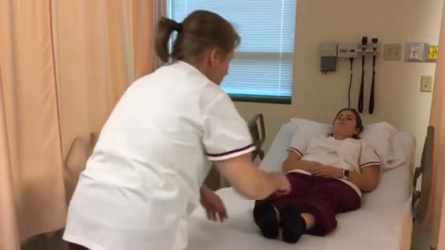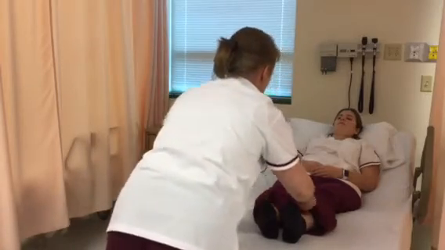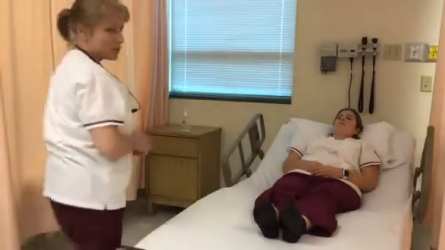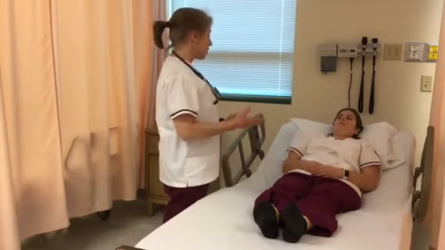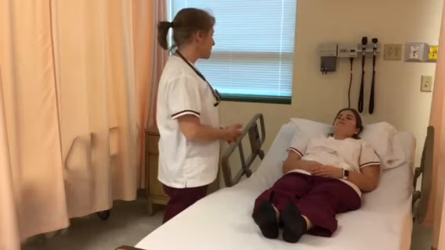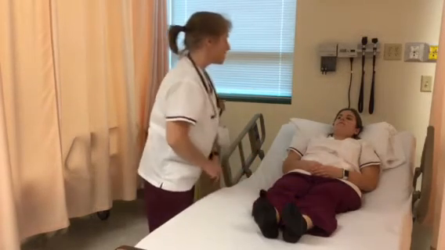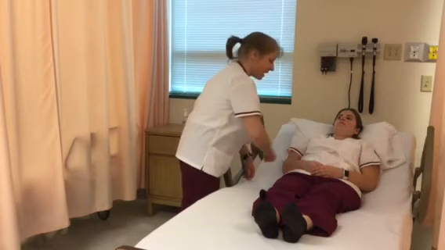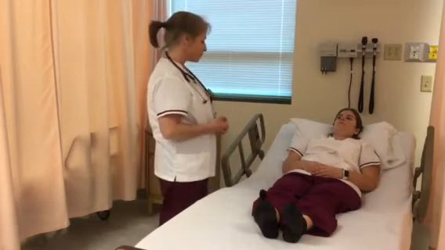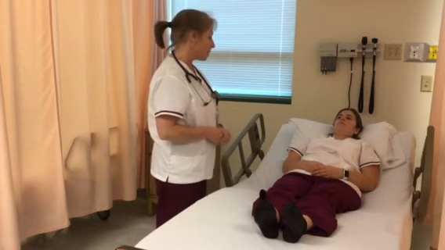Then I'm going to check for the temperature of the skin, which is warm. Then I'll actually move on to the skin assessment, and skin color is pink, appropriate for race. Again, the temperature of the skin is warm. The skin is dry. I'm going to check for turgor. The skin is elastic with no tenting. The skin is intact with no lesions noted.